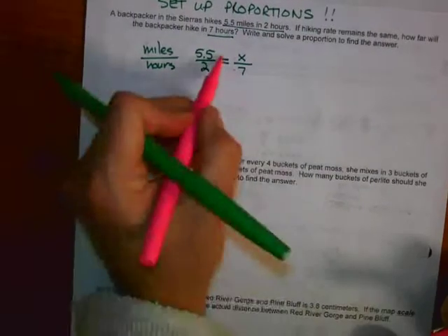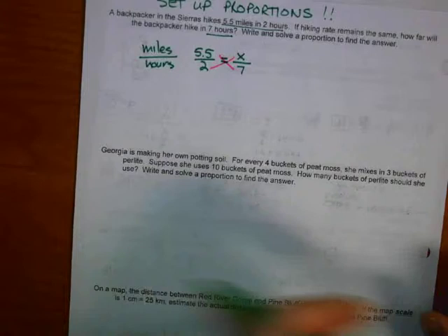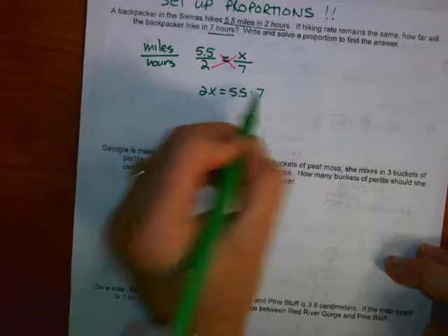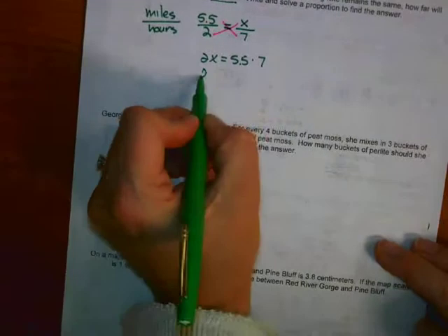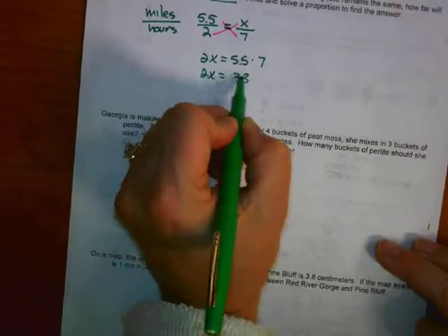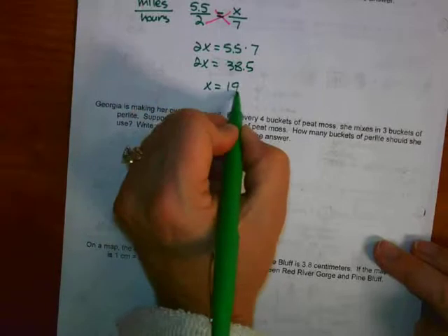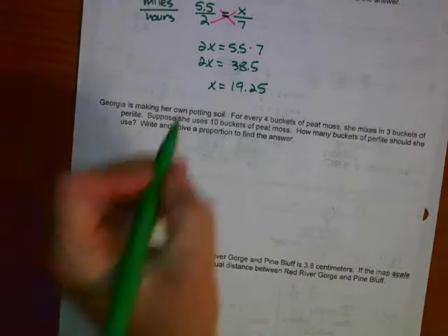Now I cross multiply. 2x equals 5.5 times 7. 2x equals 38.5. X equals 19.25, but I know you wouldn't leave your answer like that. All I did was divide by 2 here.